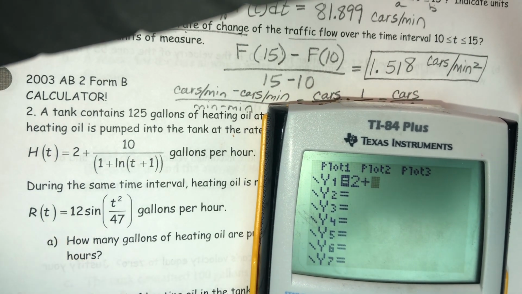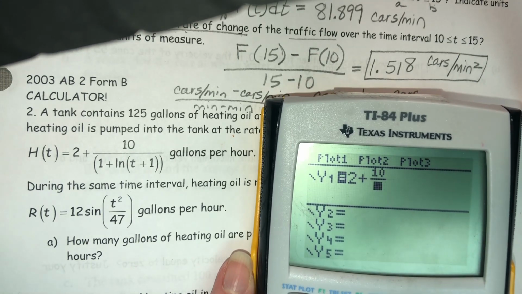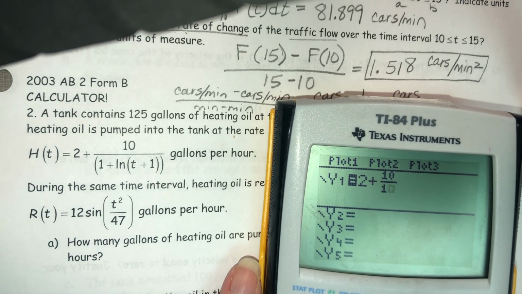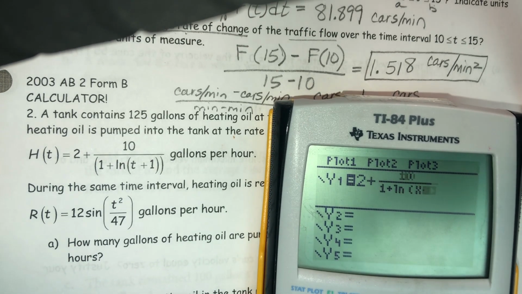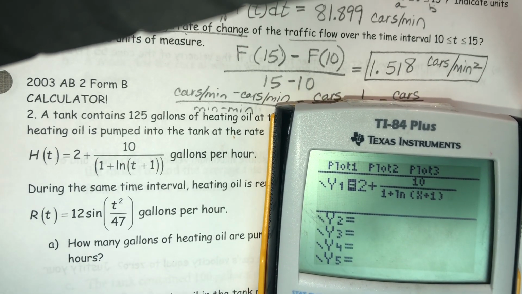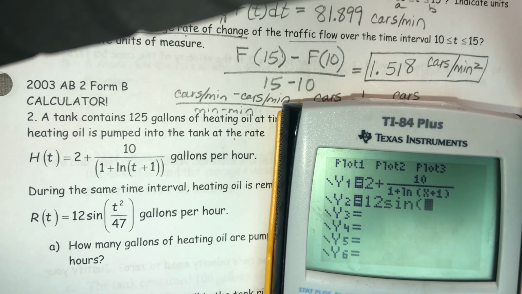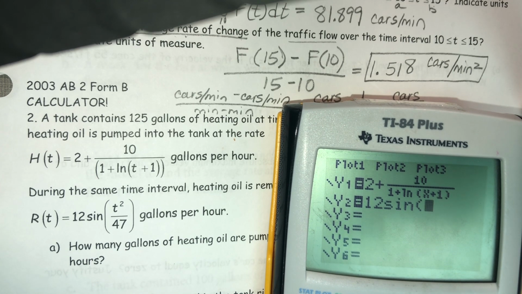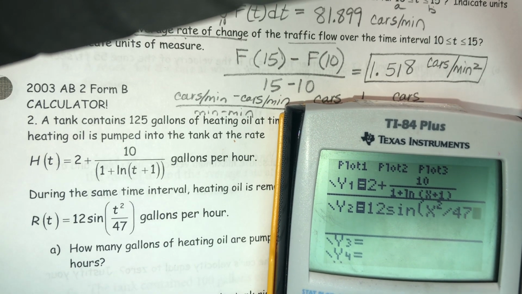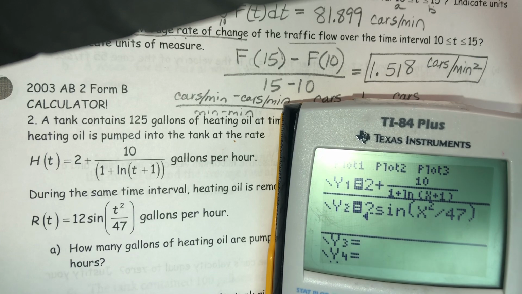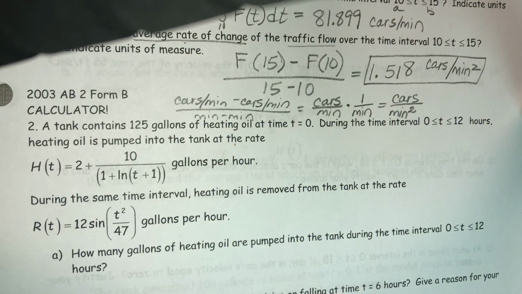So 2 plus alpha y equals, number 1 to get my fraction, 10 on top of 1 plus the natural log of x plus 1, close the parentheses. And then the second one is 12 sine of x squared divided by 47. Okay, so I've got both equations in my calculator. I've checked to make sure they're right, and that way I'm ready to go.